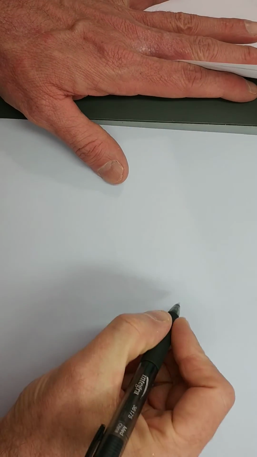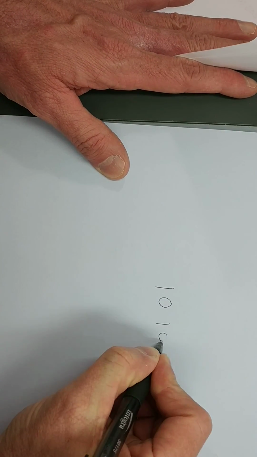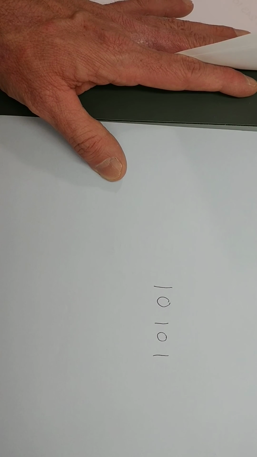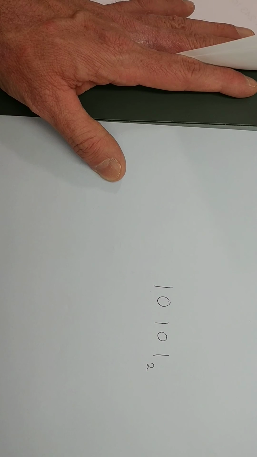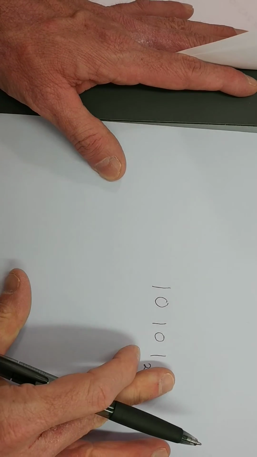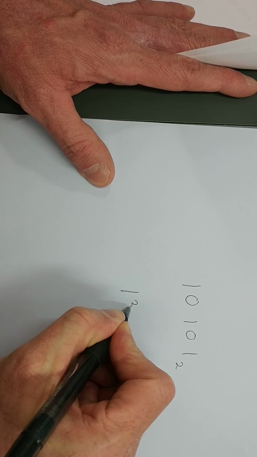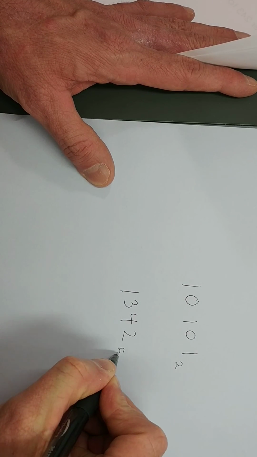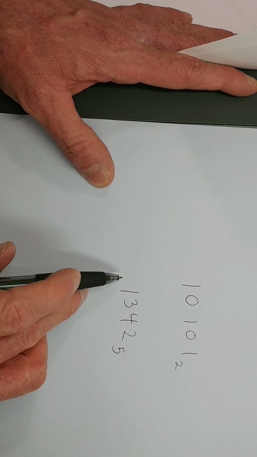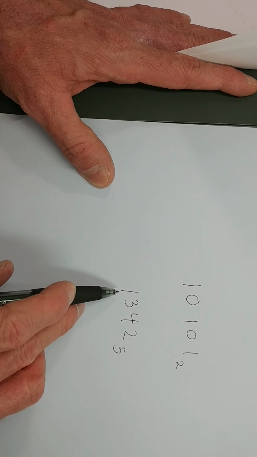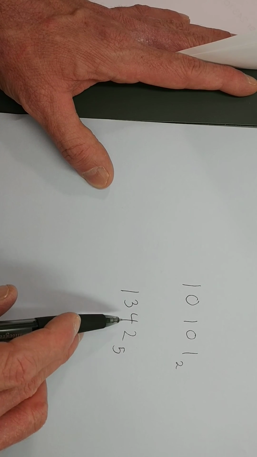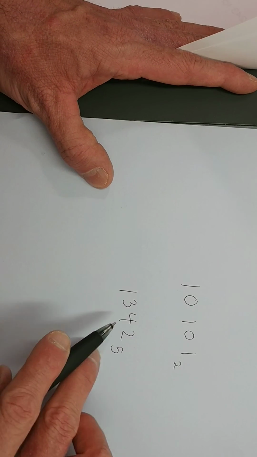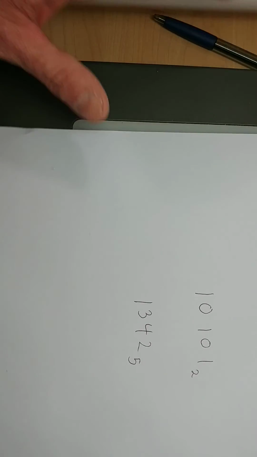One thing I do want to mention, what does a base number look like? Well, a binary number might look like 10101, and then you put the subscript to indicate it's base 2. Again, notice all my digits are zeros and ones. This would be what a base 5 number looks like. And again, all the digits are less than 5, 1, 3, 4. So you couldn't have 1, 3, 6, 2 base 5. That wouldn't be possible. If you're in base 5, again, you have to have digits 0 through 4 only.